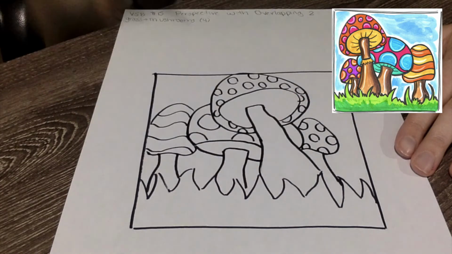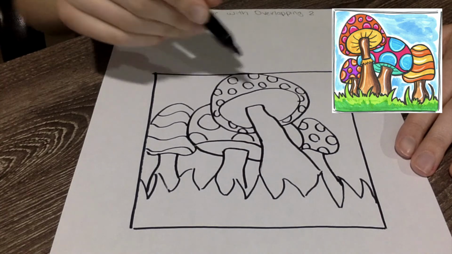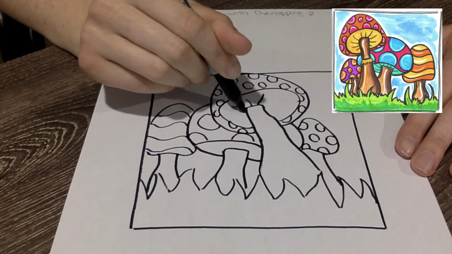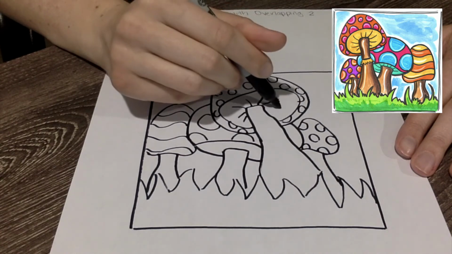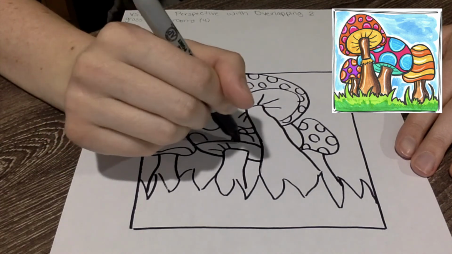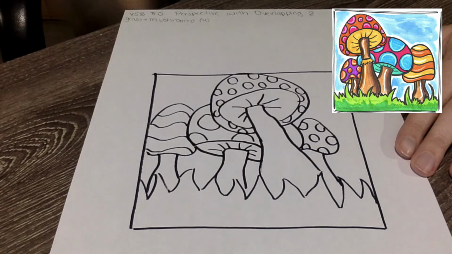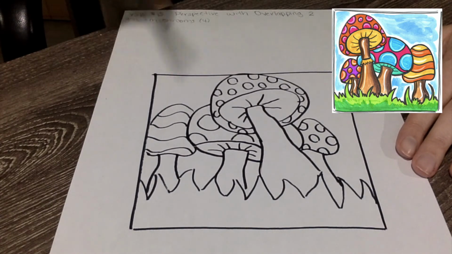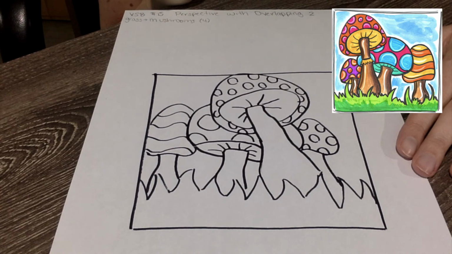Here we go. And then underneath here for these mushroom caps, if you do some lines coming out from the trunk of it, it makes it look more like a cap. Little artist trick right there. There you go. And obviously mushrooms don't always have these spots and designs, but it's kind of a trolls theme, I guess. So we're going for it. So there you have it. So there's four mushrooms and some grass. And now all you gotta do is color it in.